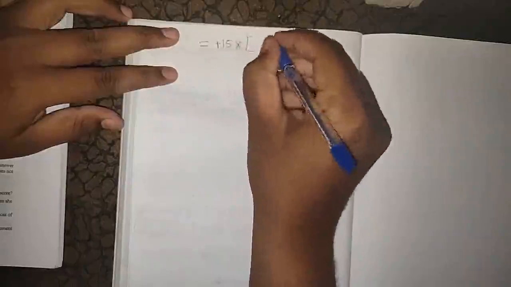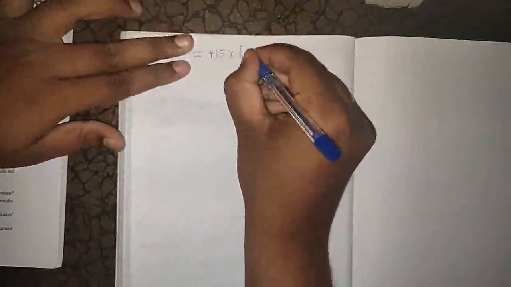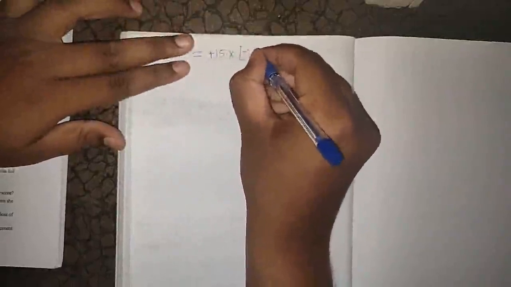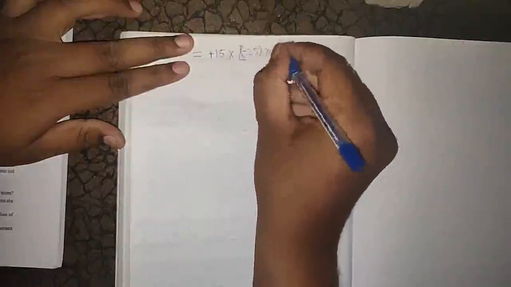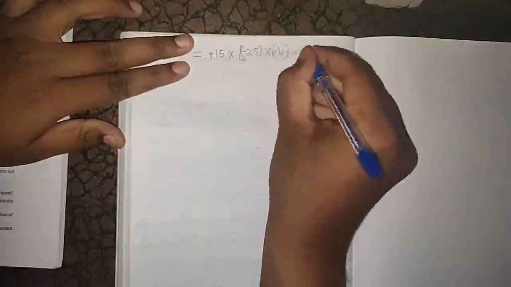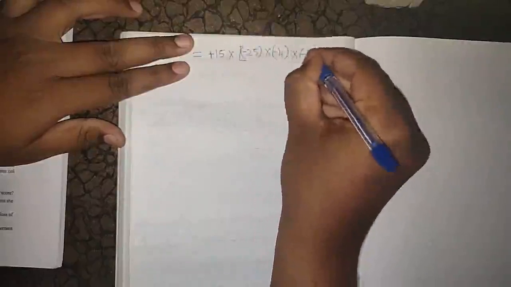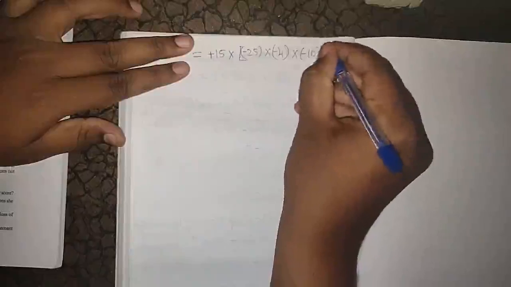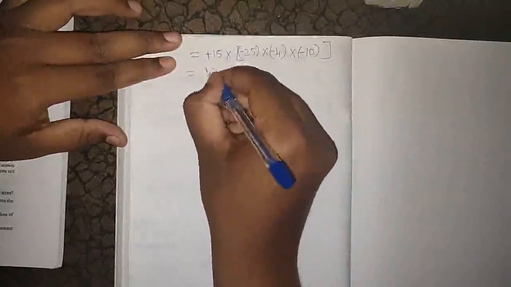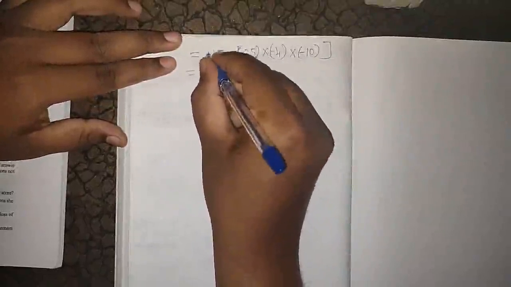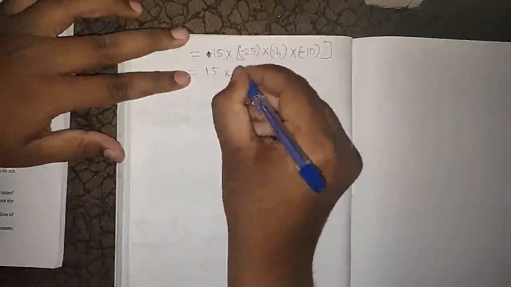Square bracket open, minus 25 into minus 4 into minus 10. Okay, what all is inside the 15? You write it as it is.